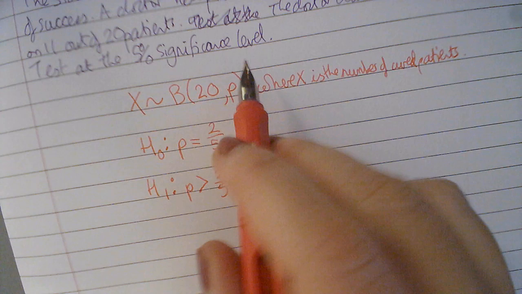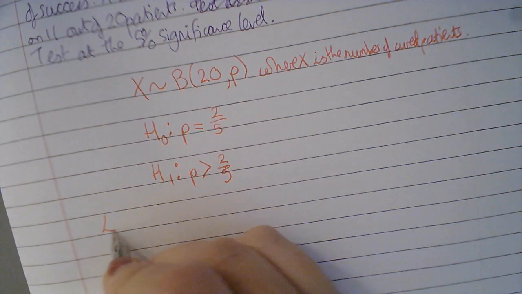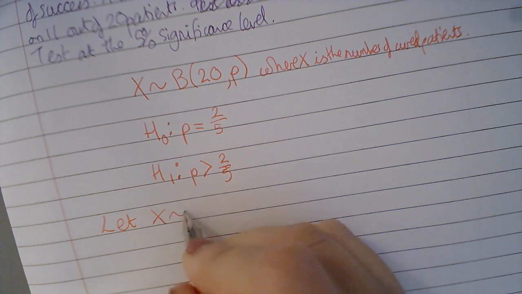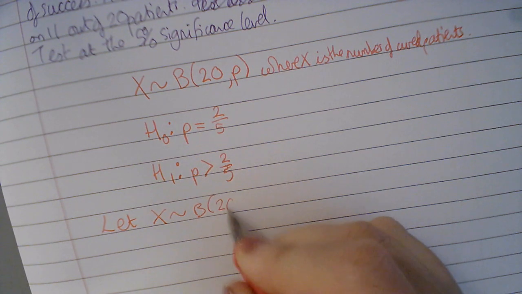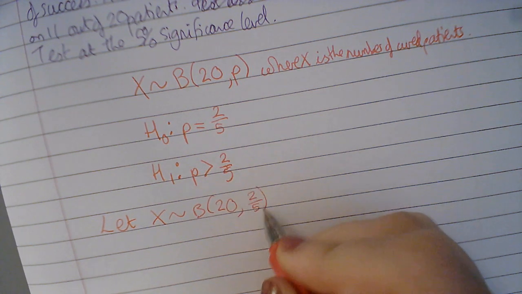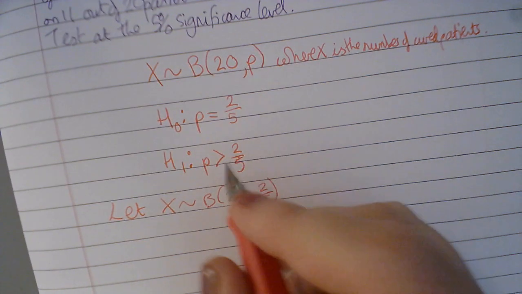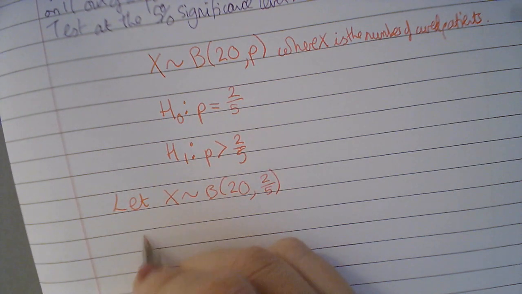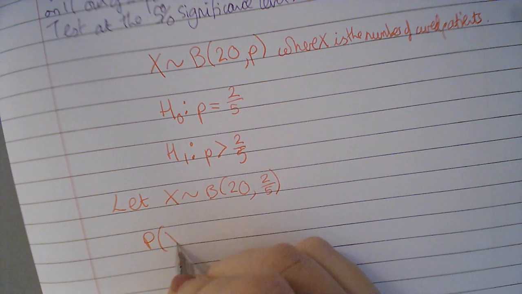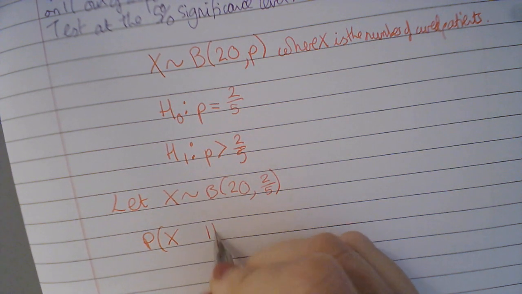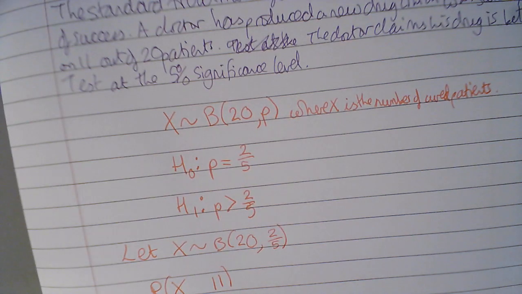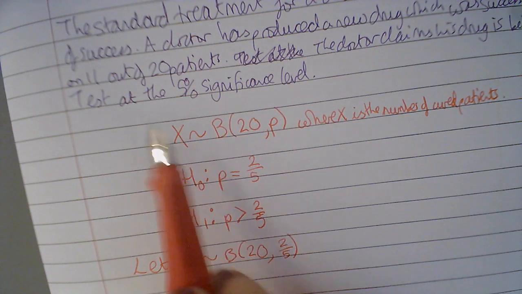Now, to do the actual test, I will say let X be distributed binomially 20 and 2/5. So now I'm assuming H null, and I am going to test the probability that X is going to be some variation of 11, because we've got the 11.